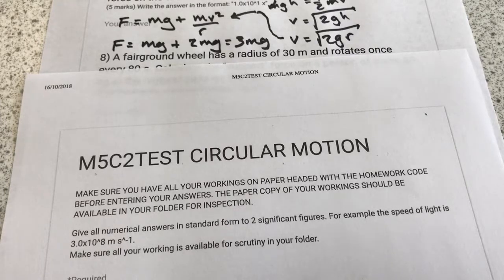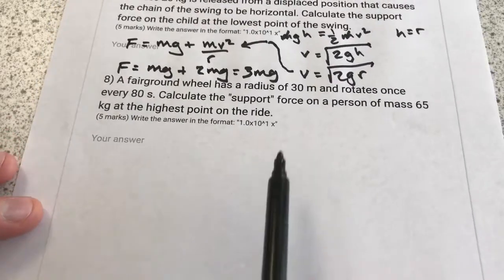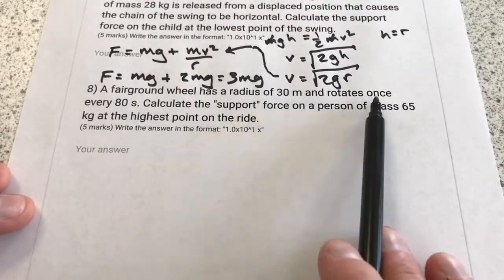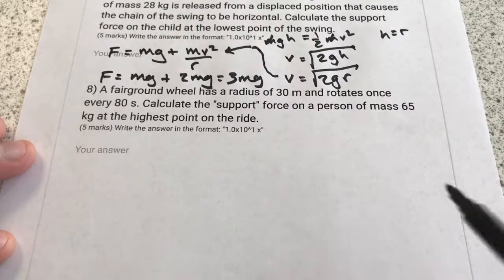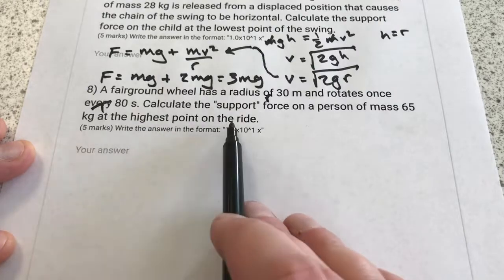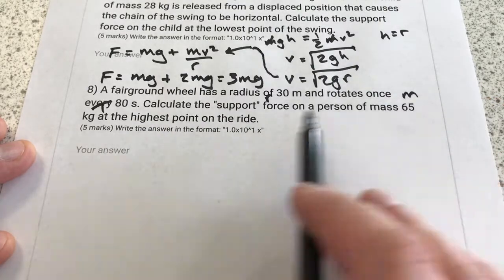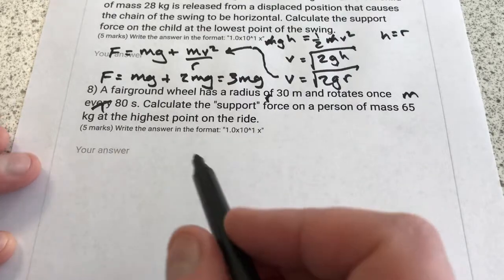M5C2 test, circular motion, question number 8. A fairground wheel has a radius of 30 meters and rotates once every 80 seconds. So that's my radius, that's my time period. Calculate the support force on a person of mass 65 kilograms at the highest point on the ride.